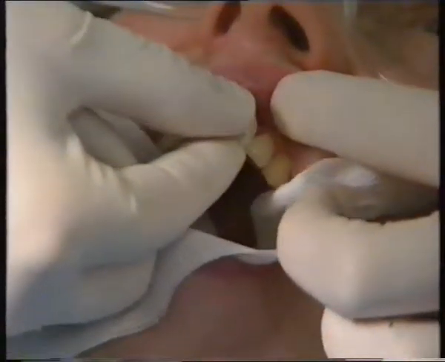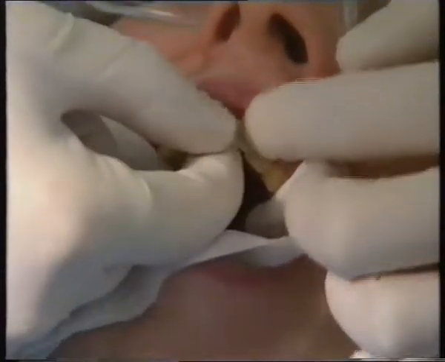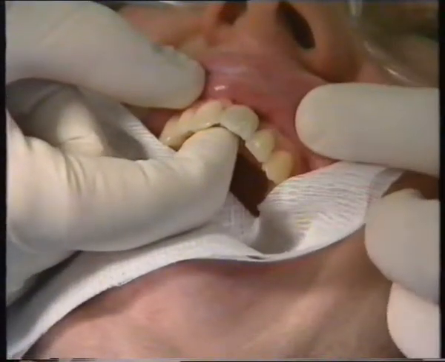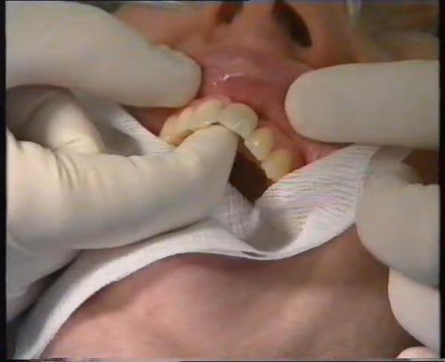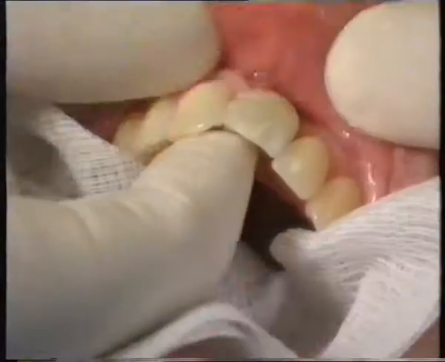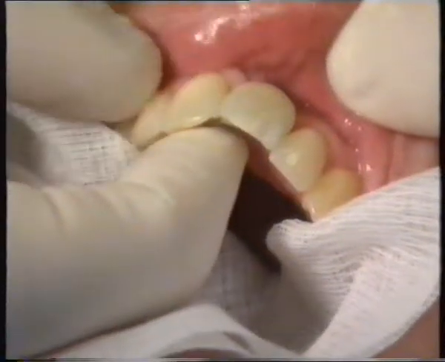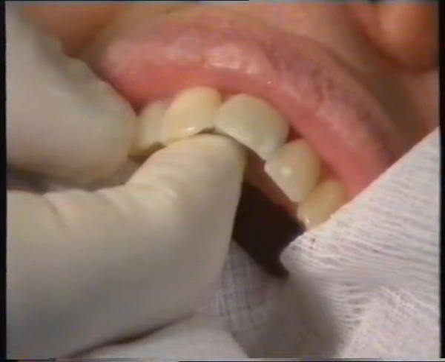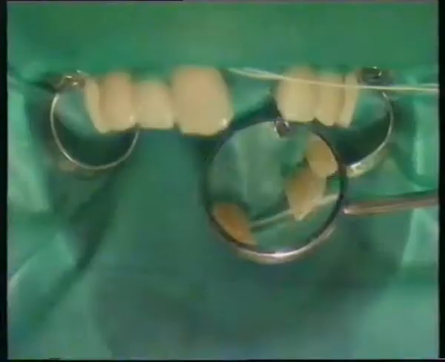On the next visit, the framework is first tried in and the fit and aesthetics of the bridge checked. If an etched metal bridge is to be used, it should now be sent to the laboratory for etching. However, in this case, we'll be using a composite resin cement containing a bifunctional primer, and so the fit surface of the bridge has simply been grit blasted.